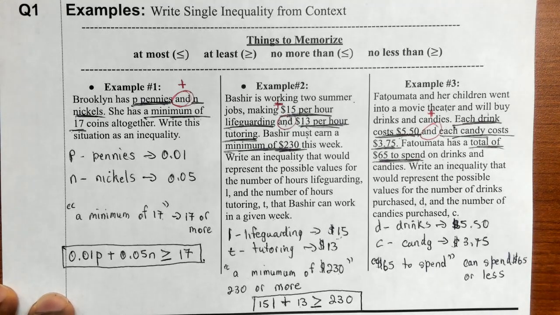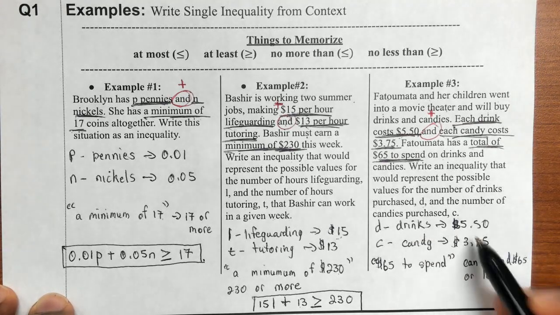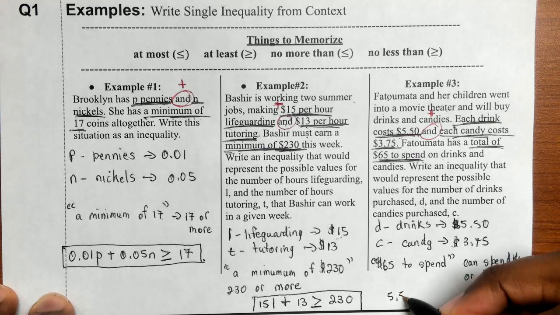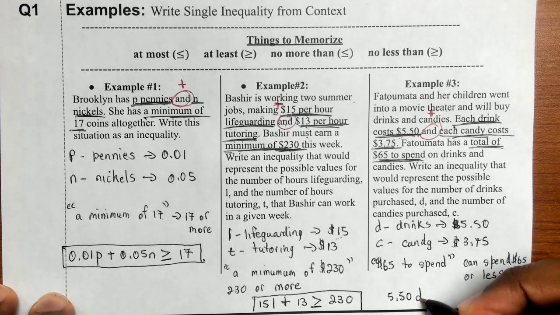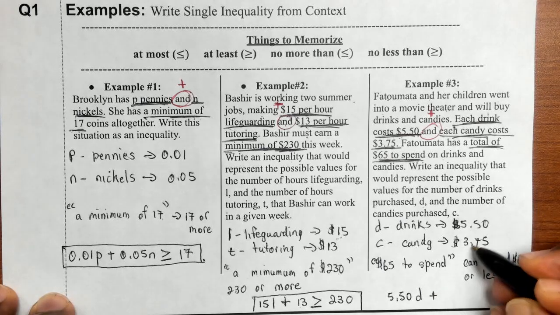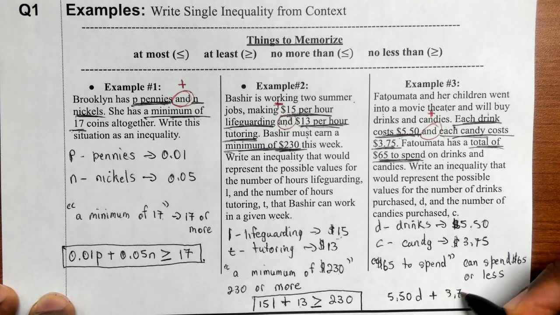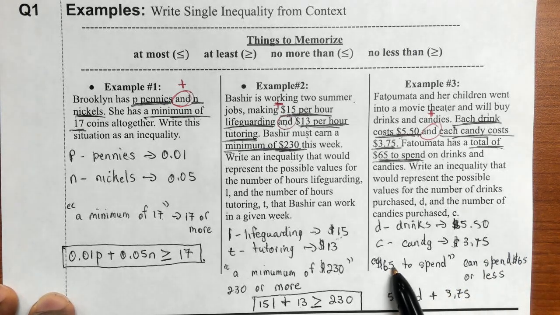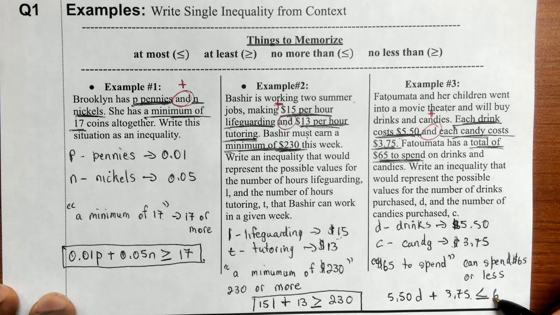Now we're going to write our equation. Drinks is $5.50. We don't need to put a dollar sign. Drinks represented by D. The word "and" means we add. Candy is $3.75. And when it says this is the most that she can spend, that means this amount has to be less than 65. It has to be less than, and it can be equal to 65, so "or equal to" 65.